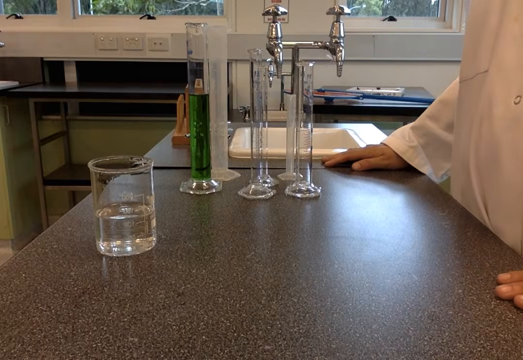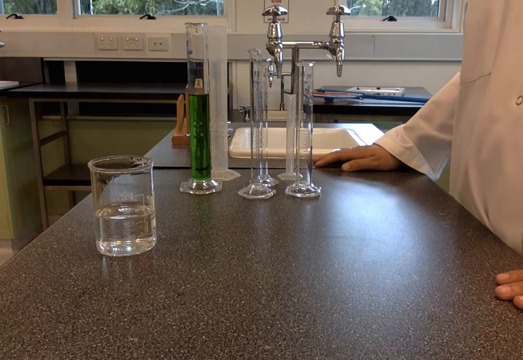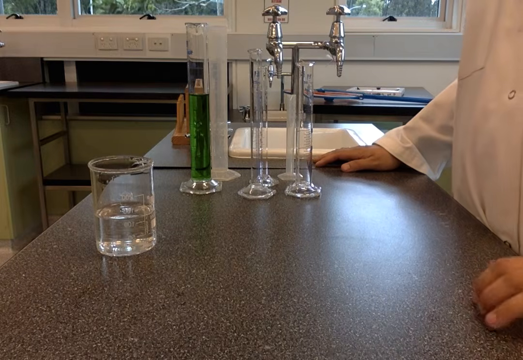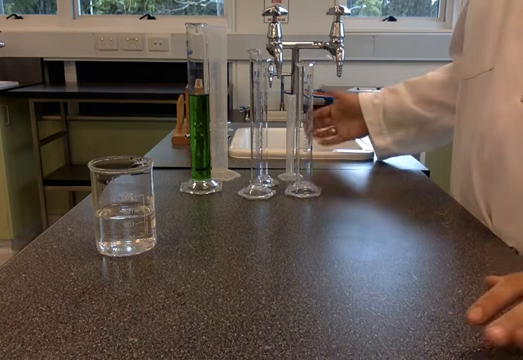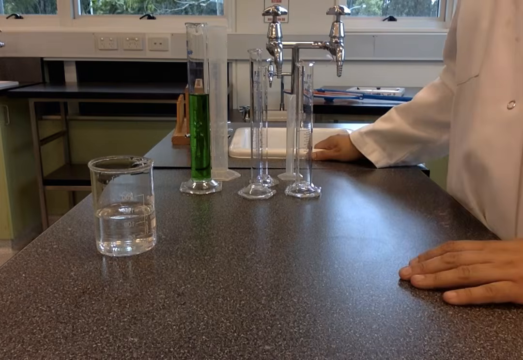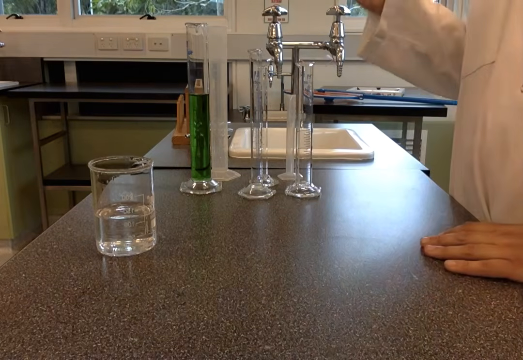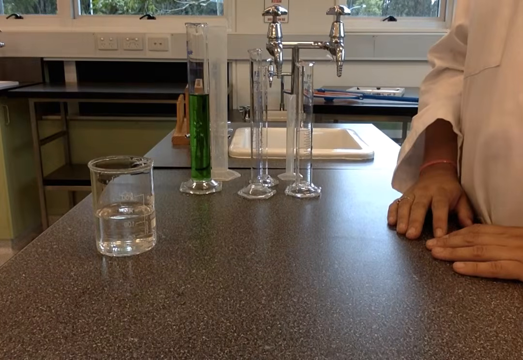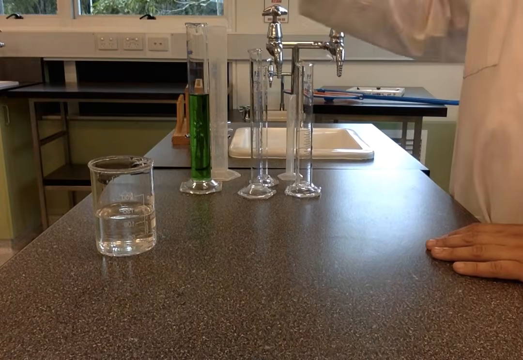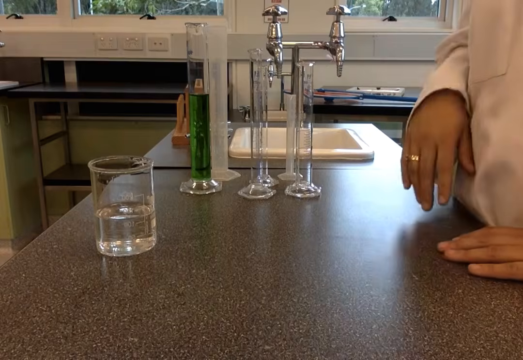Hi Year 7, Mrs. Mamo, and in this video we're looking at measuring volumes of liquid. So when you need to do an experiment, you might be told you need to use 100 mils of water or 40 mils of a chemical or 3 mils of something. So to do that we use some of these devices which are called measuring cylinders.